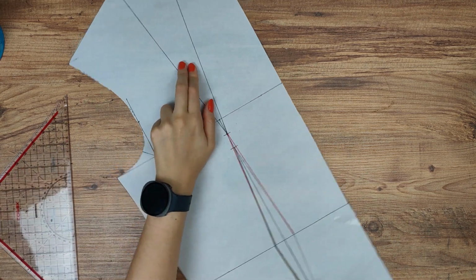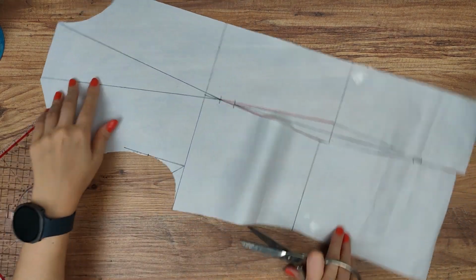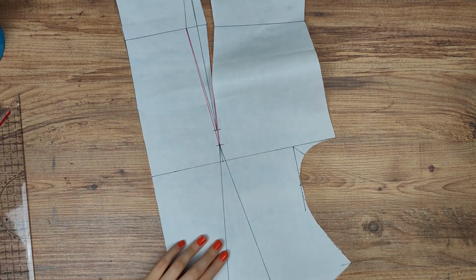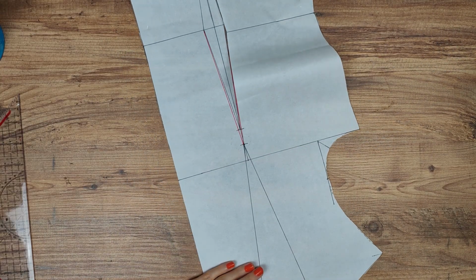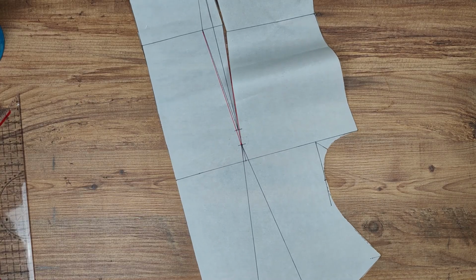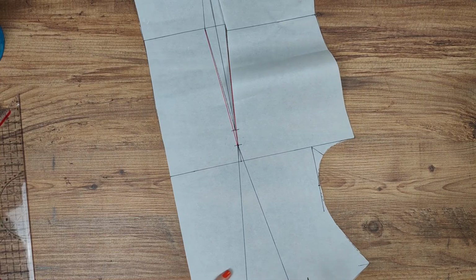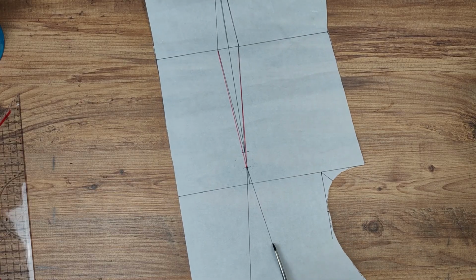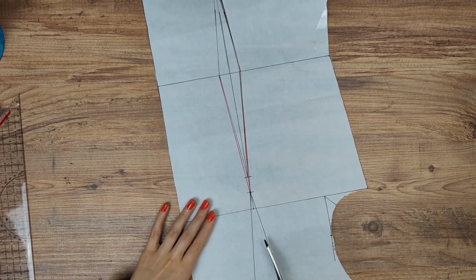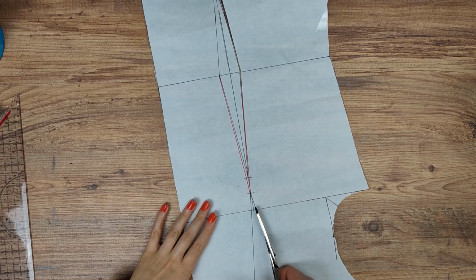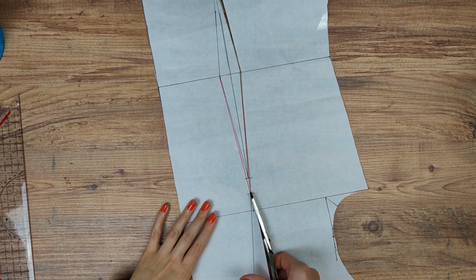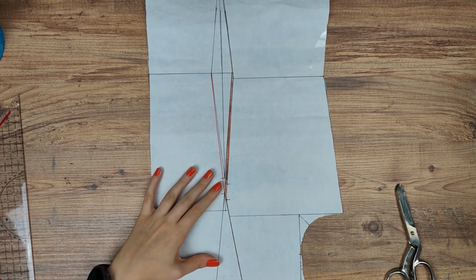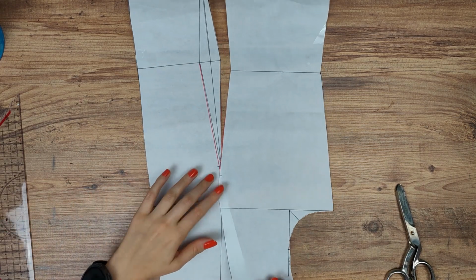Close the original bust dart and secure it with tape. Okay, I choose this. Oh, but no problem.